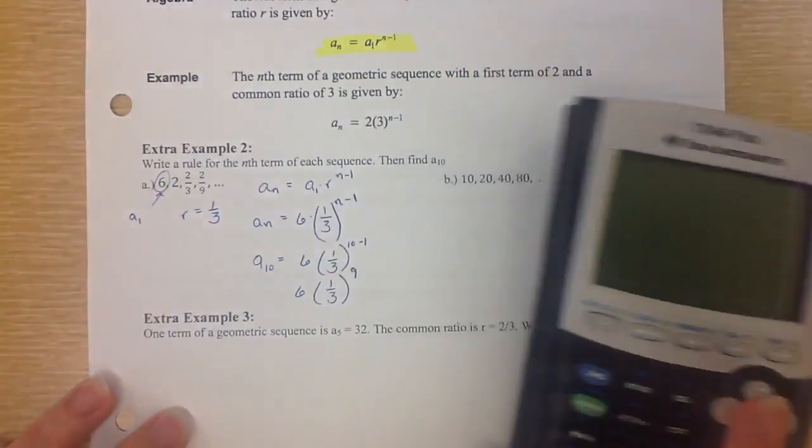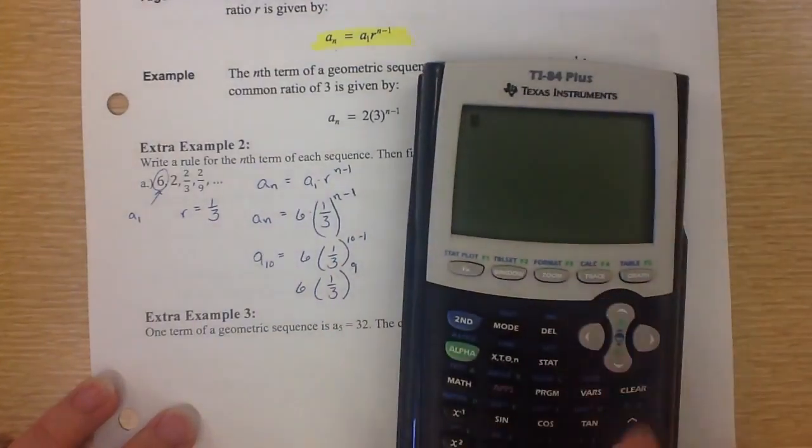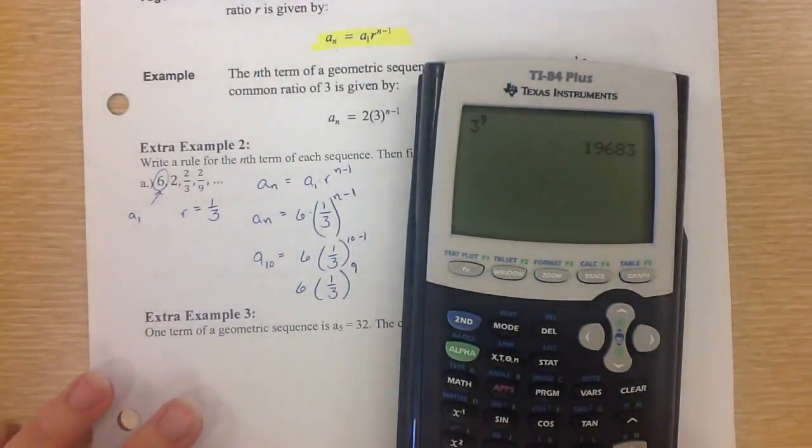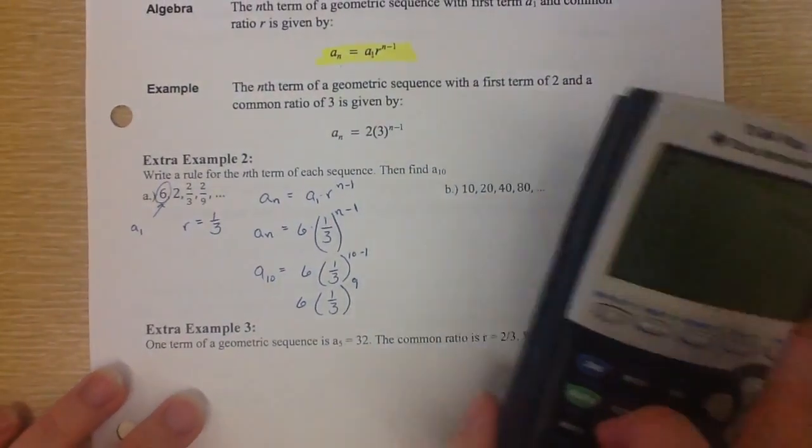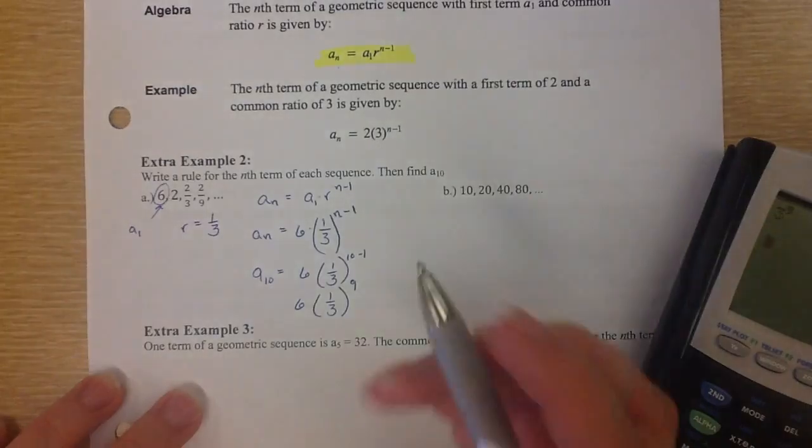Okay, it's not handling it. Well, that'd be 1 to the 9th over 3 to the 9th. I believe 3 to the 9th is pretty big. 19,683. Okay, does 6 go into that? Well, here, let's just write it down.